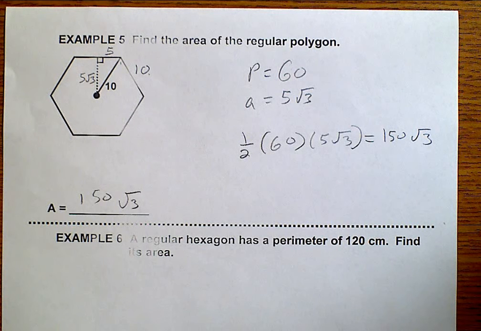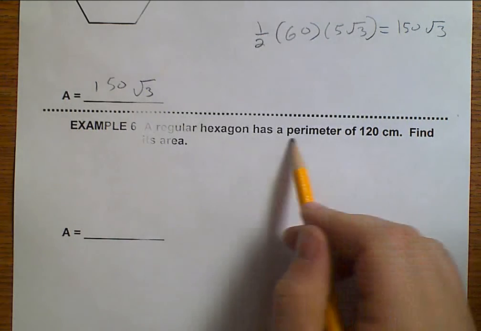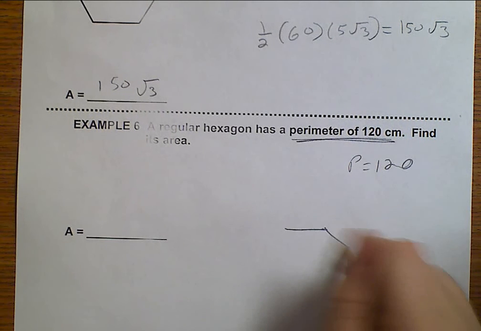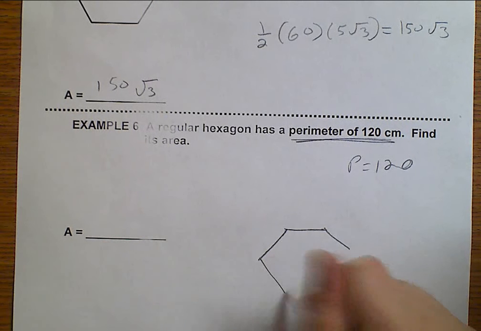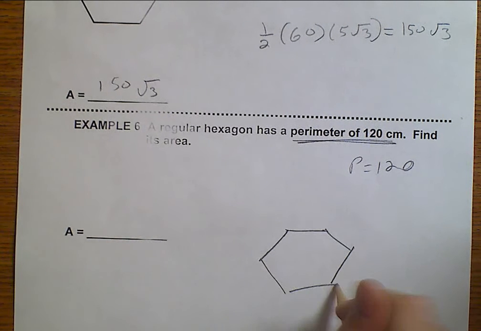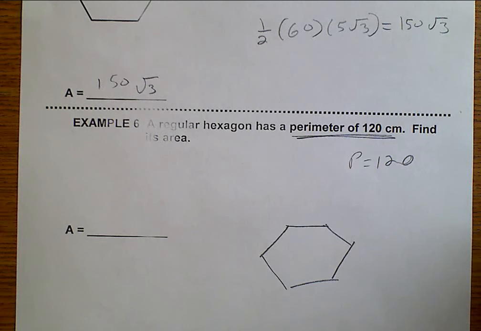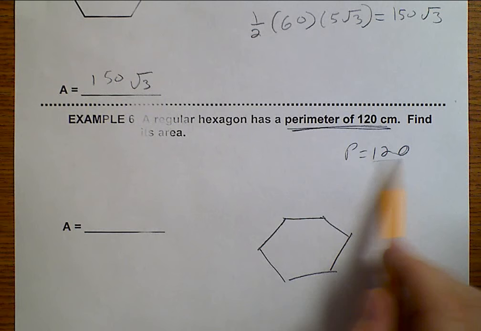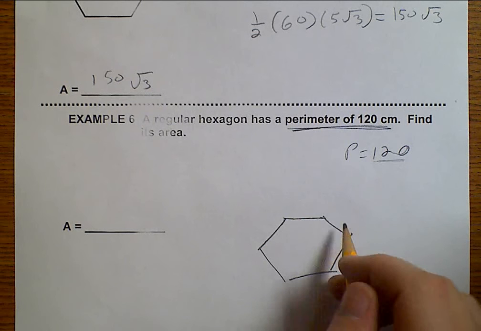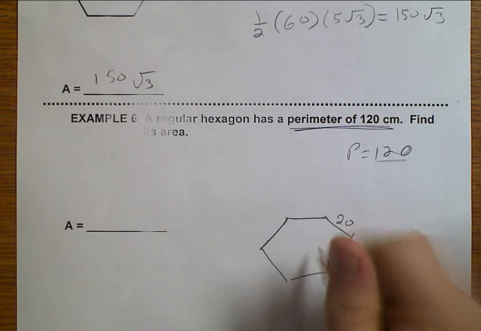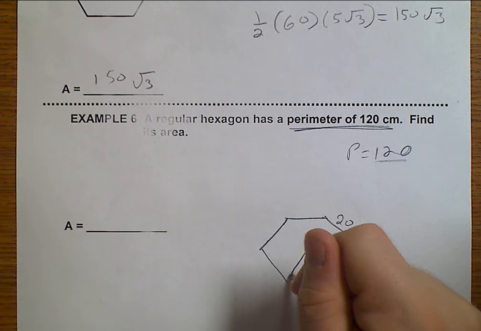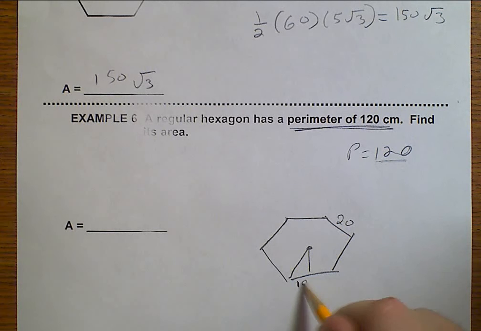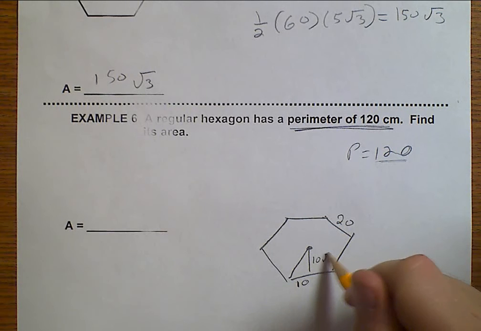Now for our last example. Here they told us that the perimeter is 120. Draw my hexagon. Doesn't really look regular. I'm not awesome at drawing perfect hexagons. However, I know if my perimeter is 120, I divide that by 6, and I get that each side is 20, which means that half of the side is 10, and my apothem is 10 on the square root of 3.